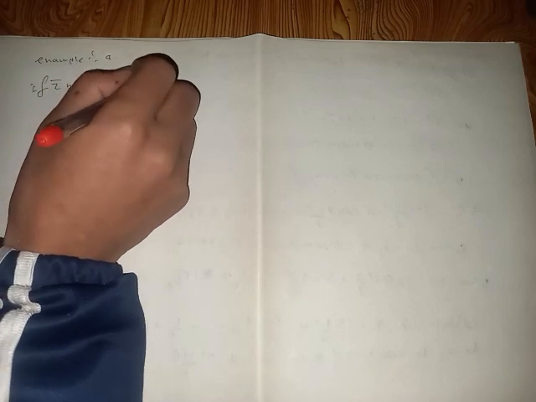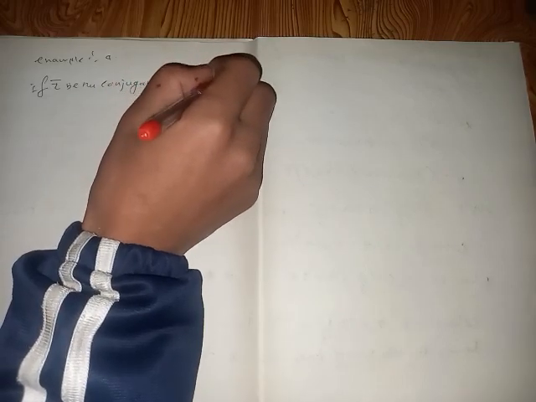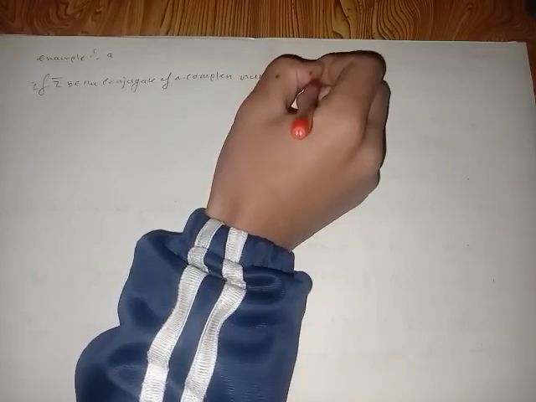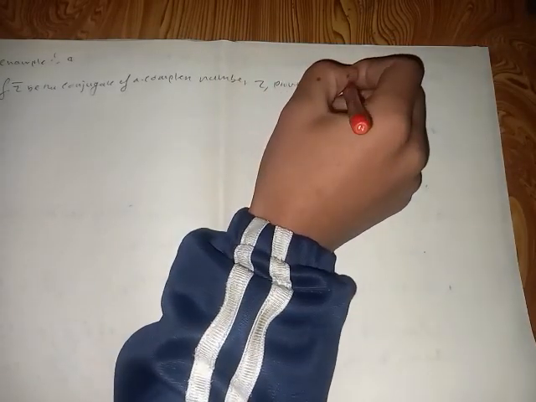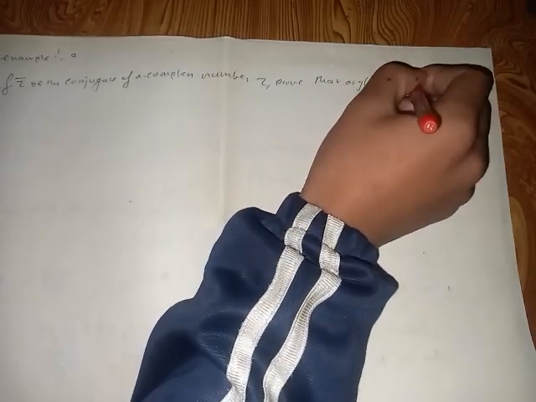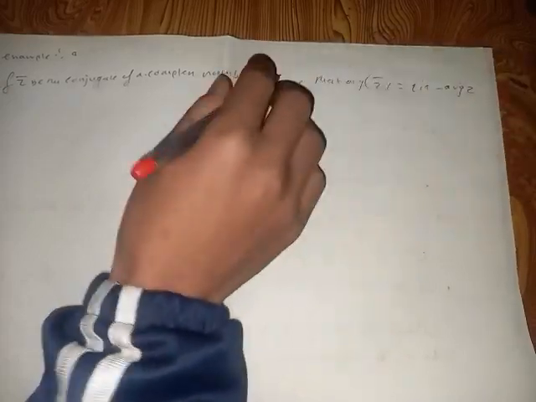The value of cos 4π/3 is minus 1/2, and sin 4π/3 is minus √3/2, so the value is minus 1 minus i√3 by 2, and this is called omega square.